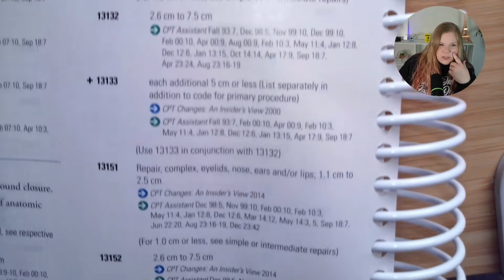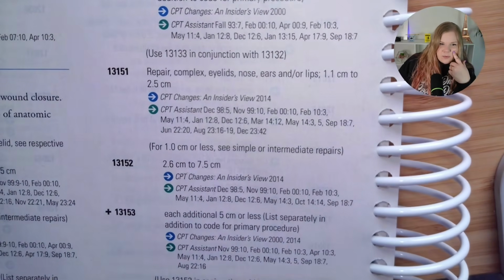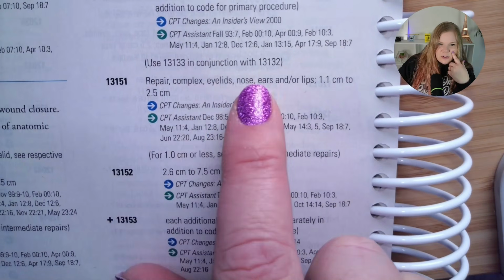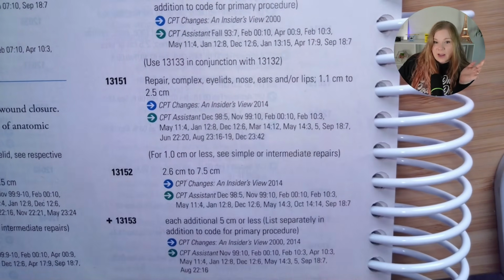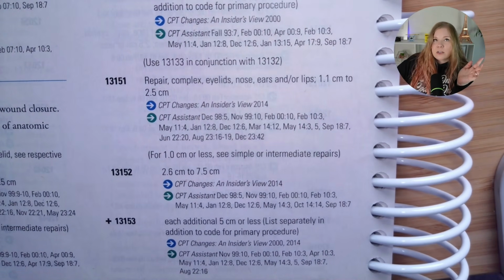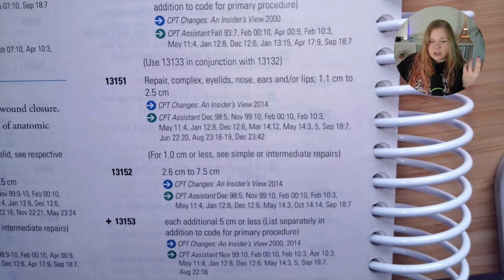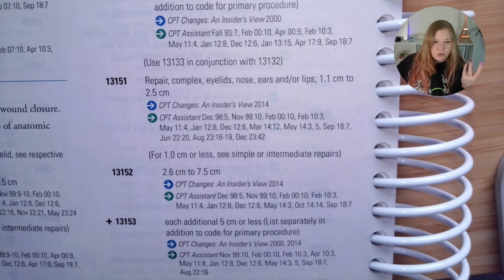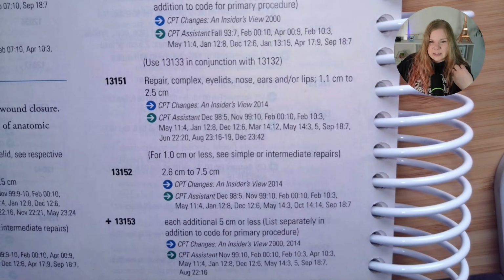And then we actually even have different repairs for the eyelids, nose, ears, and lips. And just a side note, there are some separate genitalia things that do have their own closures. So some of those really sensitive, extremely delicate areas might have something in their own anatomic section separate from these closures.